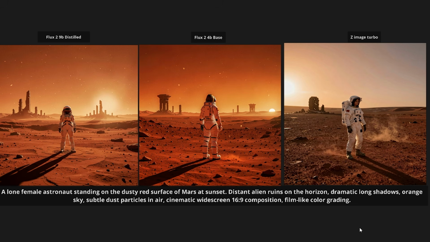Now, when it comes to generating environmental art, I gave it a prompt which says, a lone female astronaut standing on the dusty red surface of Mars at sunset. You can see the image generated by ZImage Turbo seems to be photorealistic compared to the images generated by both the 4B and 9B models, which seem like a fantasy. Perhaps adding a term in the prompt such as photorealistic could change the results.